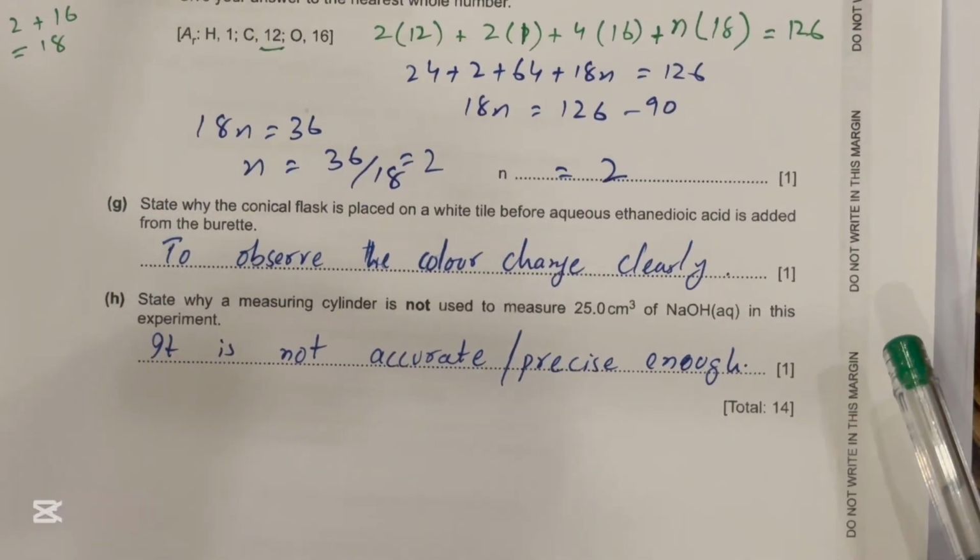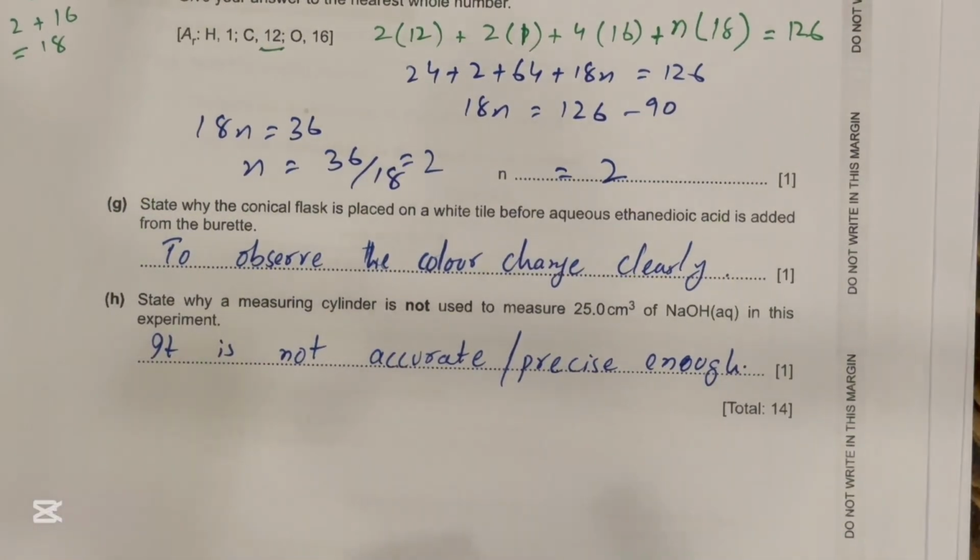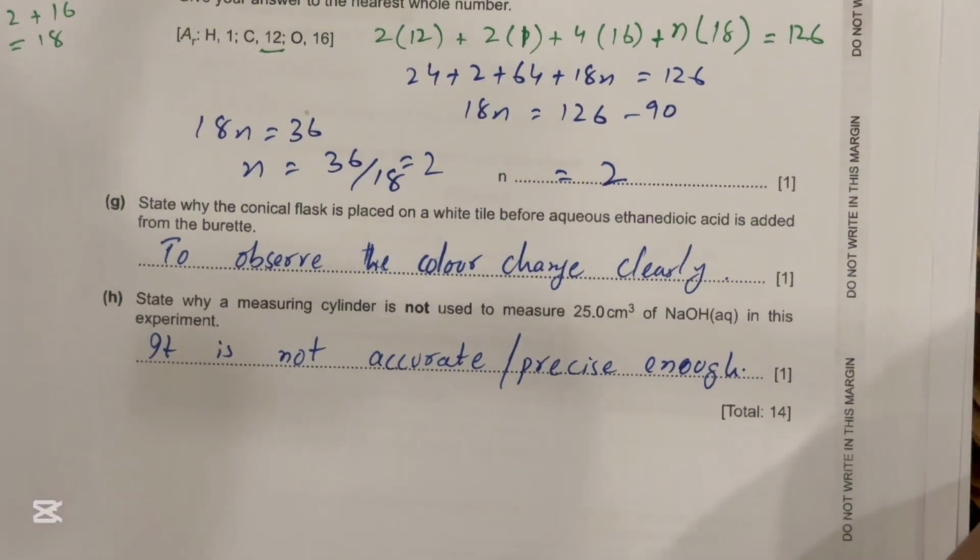Moving to its part G, state why the conical flask is placed on a white tile before aqueous ethanedioic acid is added. Whenever we use the white tile, the basic purpose is to identify the change in the color, or see when the reaction ceases and is completed, so it is easier to look into that. So to observe the color change clearly, we use white tile.